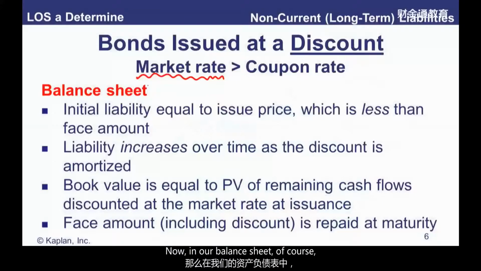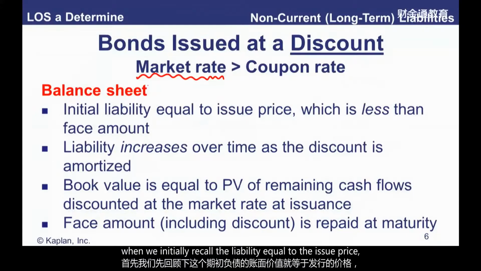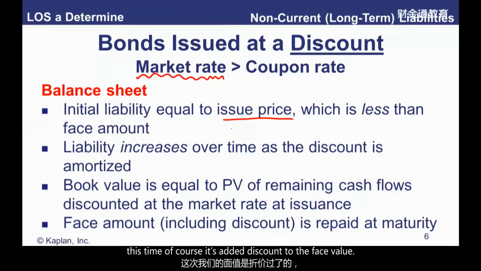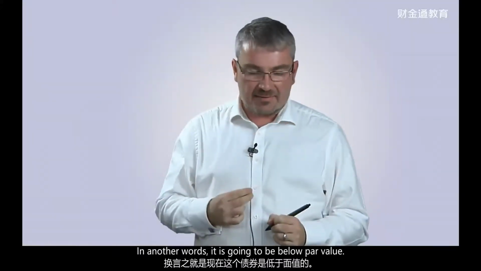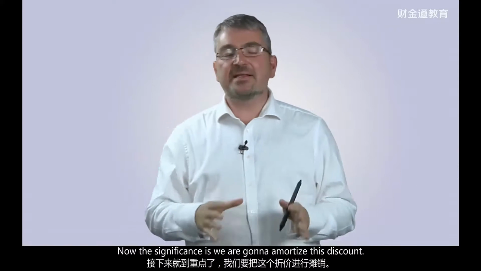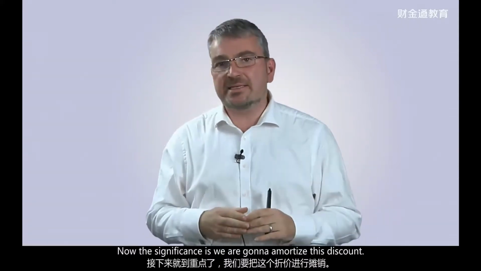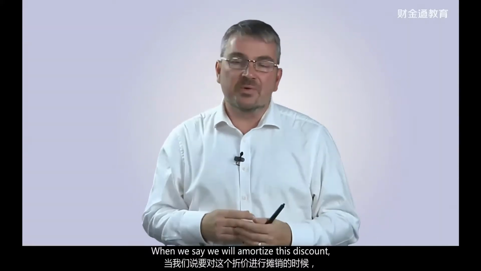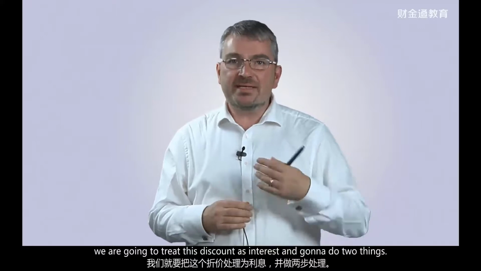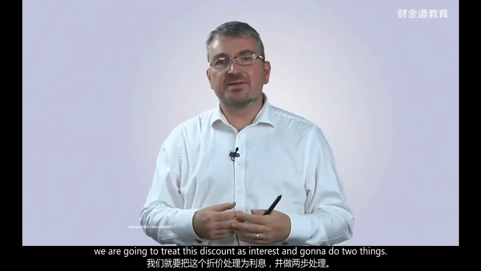Now, in our balance sheet, we'll initially record the liability equal to the issue price. This time, of course, it's at a discount to the face value. In other words, it's going to be below par value. Now, the significance is we're going to amortize this discount. When we say we're going to amortize this discount, we're going to treat this discount as interest, and it's going to do two things.